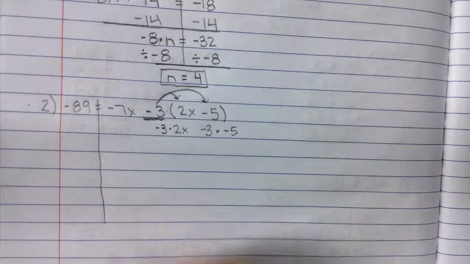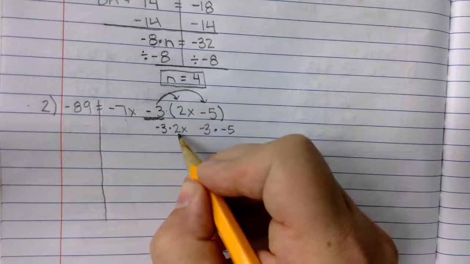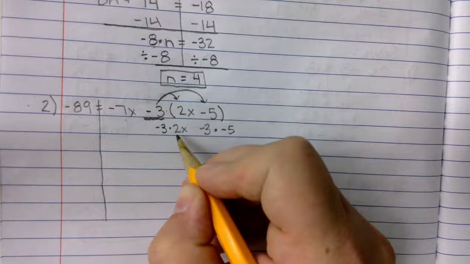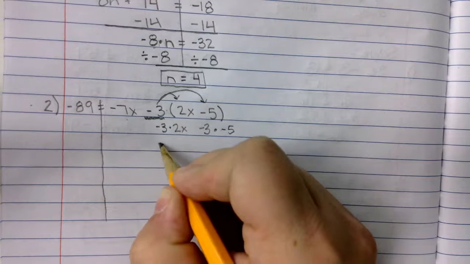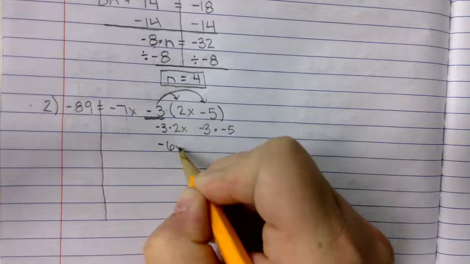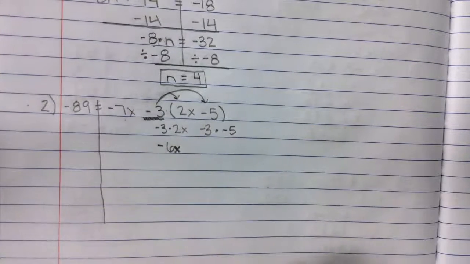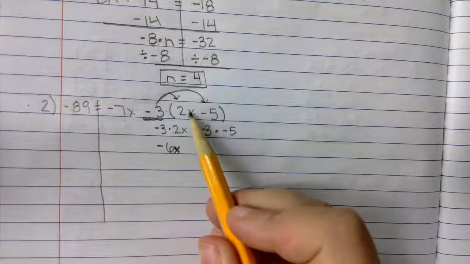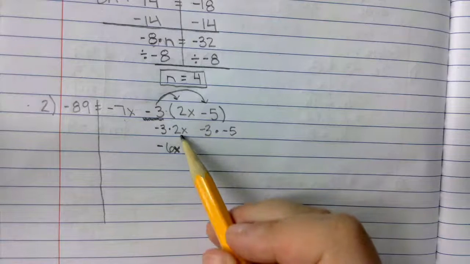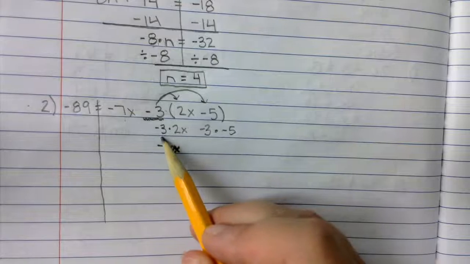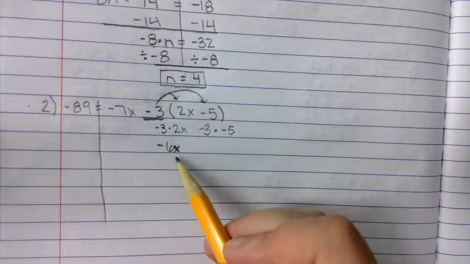What's really important, I'm noticing a couple people are forgetting to bring that x with it. That's really important that that was an x term. So as we multiply, it's not just negative 3 times 2, it's negative 3 times 2x, which turns into negative 6x. Okay? Negative 3, positive 15. Do you mind grabbing that, Nasra? Thank you.